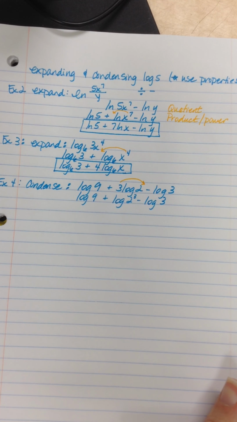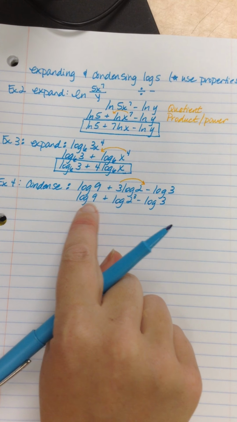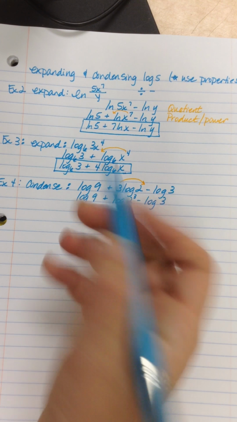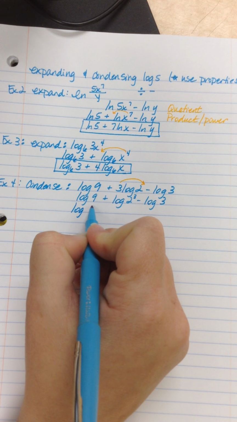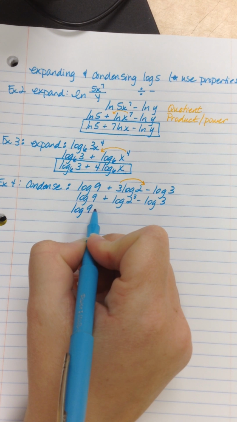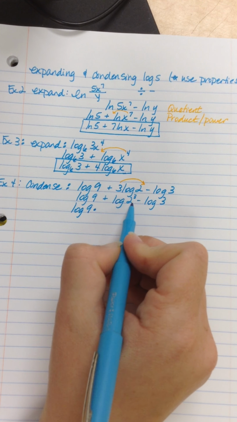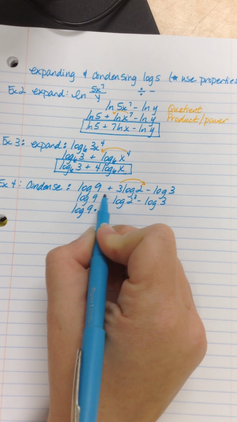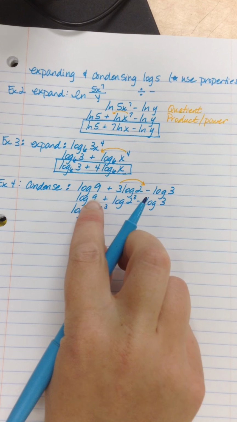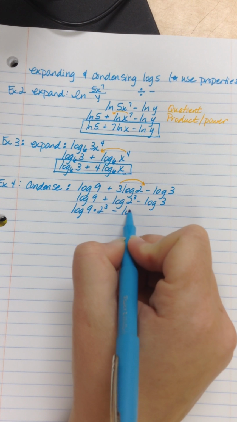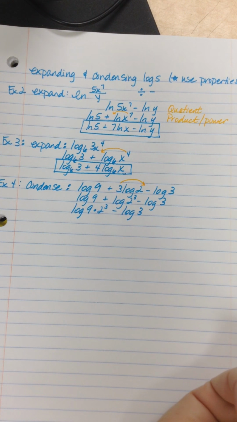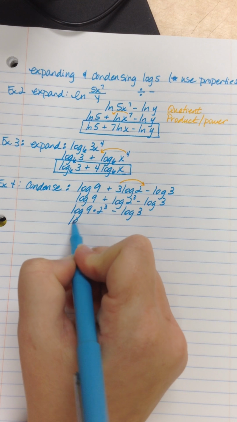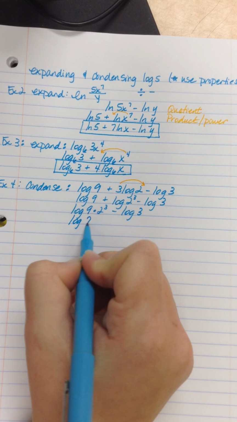Okay, another thing that we should notice is when we have two things that are being multiplied together, when they're being added, we multiply them. So that gives me the log of 9 times 2 cubed, because anytime we add, we can multiply these two numbers on the outside. And we're going to do minus the log of 3. I'm going to leave that alone for right now. 9 times 2 cubed, your calculator can help you out there. That's going to give you the log of 72.